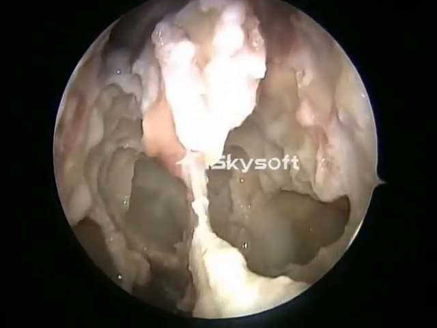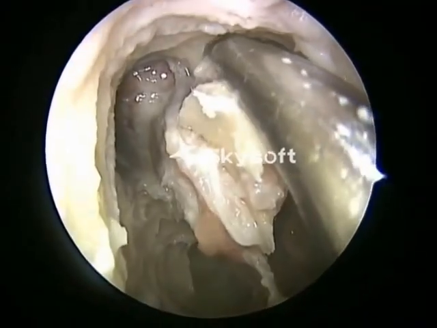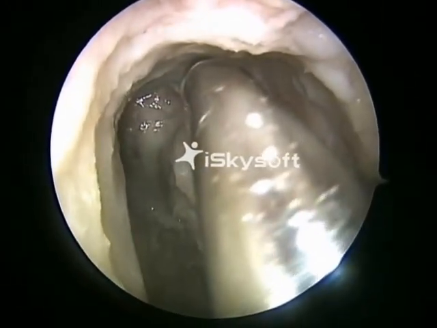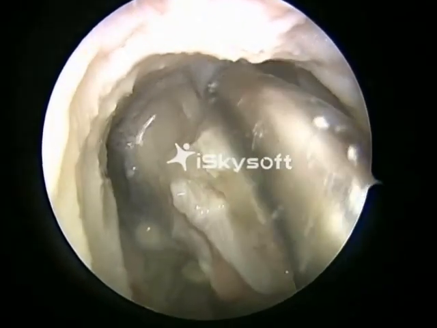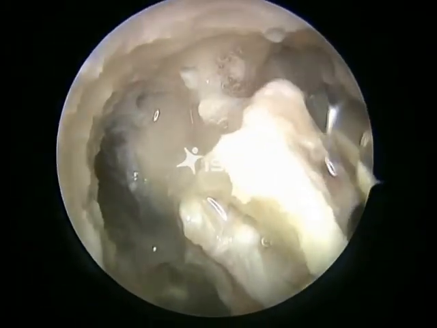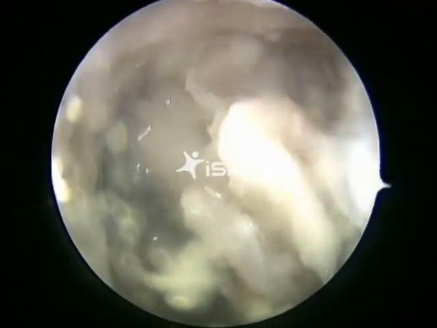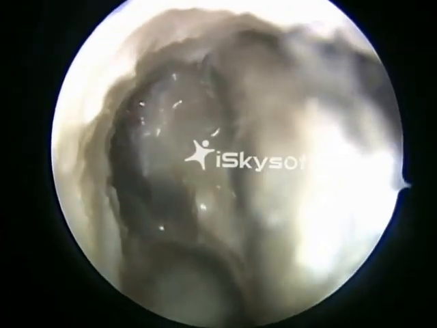Here, we are showing this procedure as the first part of a transcribriform approach. You can now see the frontal sinus on both sides have been connected. The interfrontal septum is being drilled away now. This can be compared to the facial ridge in modified radical mastoidectomy, and care is taken to reduce the interfrontal septum flush with the posterior table of the frontal sinus, so that an oval looking cavity is created.